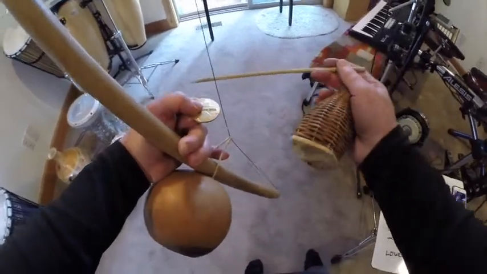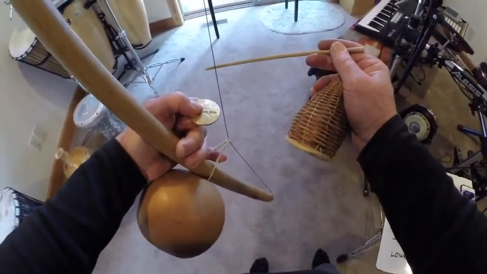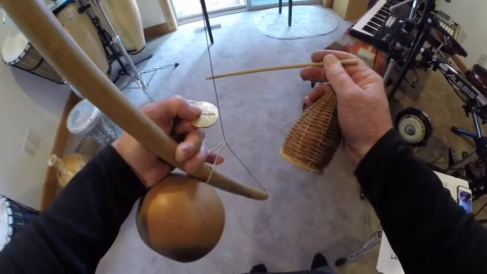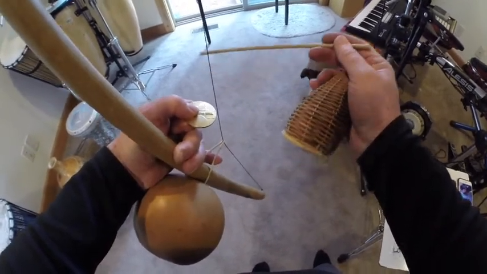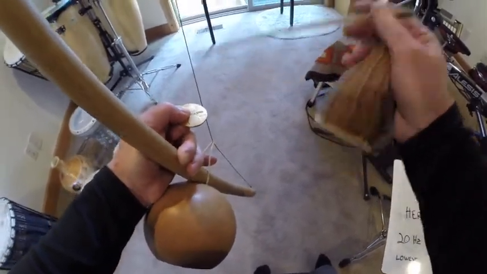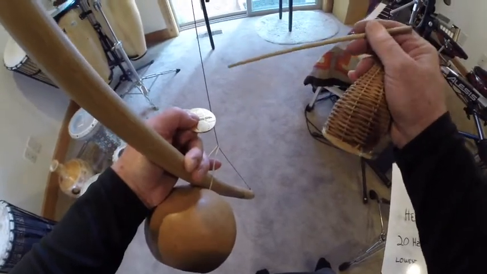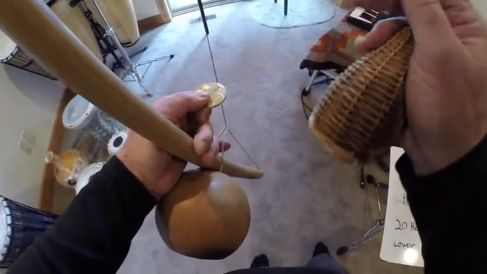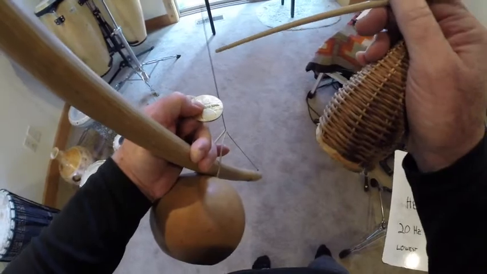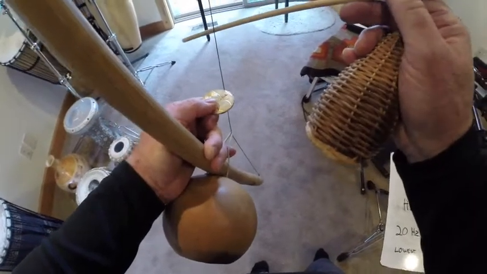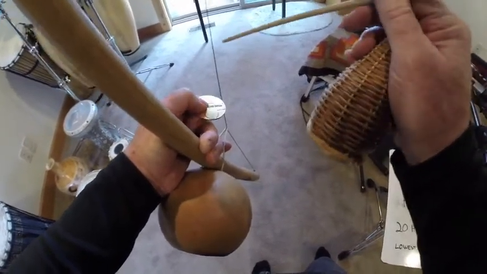Now this instrument is best known for its use in a martial art form from Brazil called capoeira, where as the people practice, they also play the Berimbau. And so sometimes they call it a dance, even though it's a martial art.